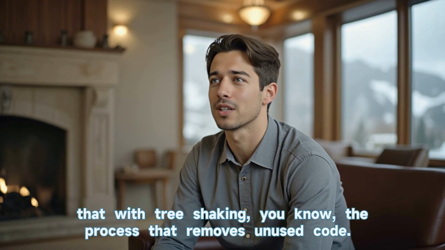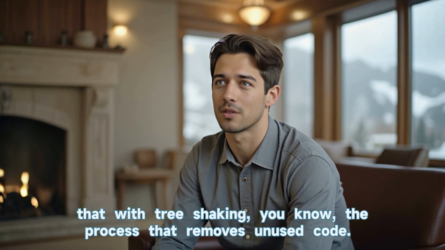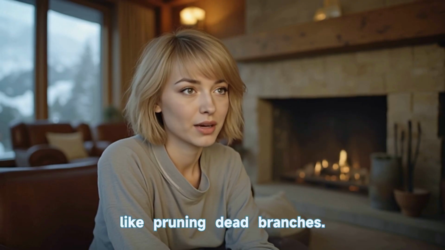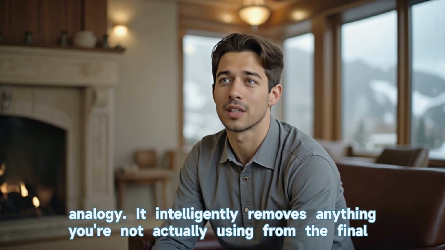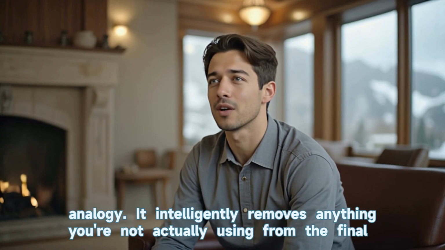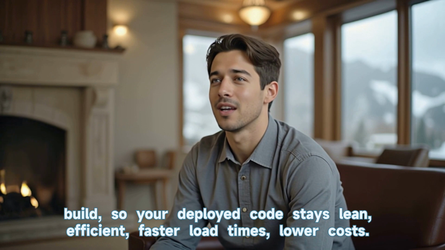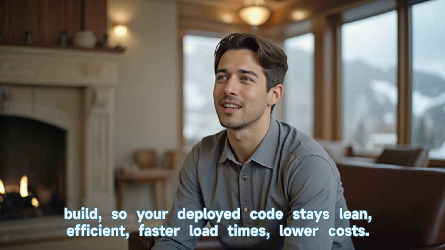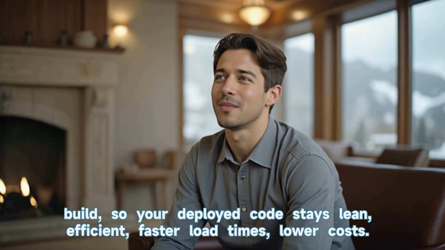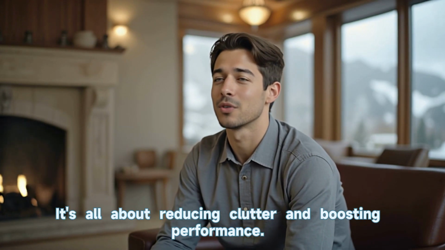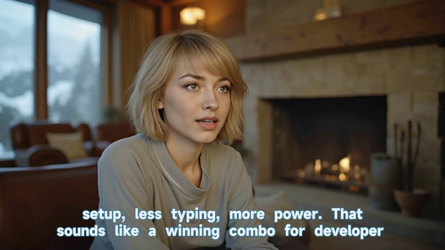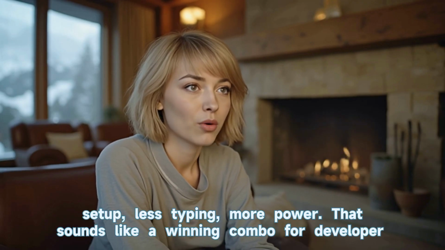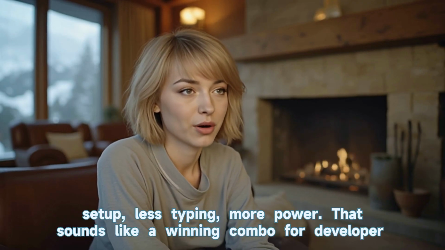This cuts down so much boilerplate code, keeps things cleaner, less mental overhead just managing imports. Yeah. Combine that with tree shaking, the process that removes unused code. Right, like pruning dead branches. Perfect analogy. It intelligently removes anything you're not actually using from the final build. So your deployed code stays lean, efficient, faster load times, lower costs. It's all about reducing clutter and boosting performance. Less setup, less typing, more power. That sounds like a winning combo for developer happiness.